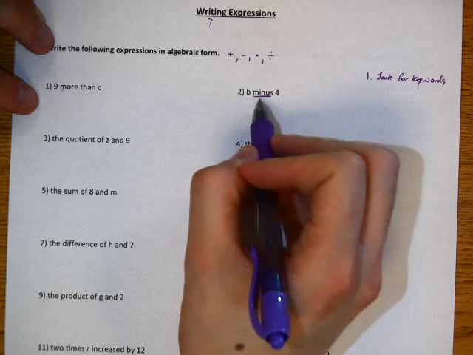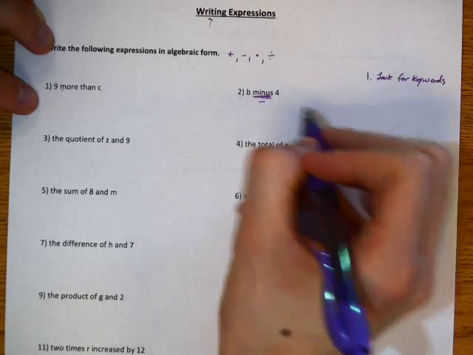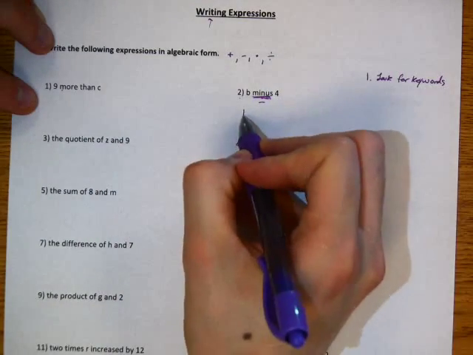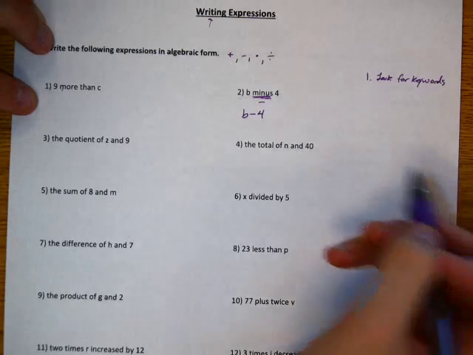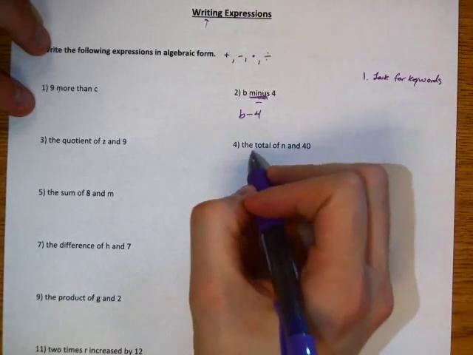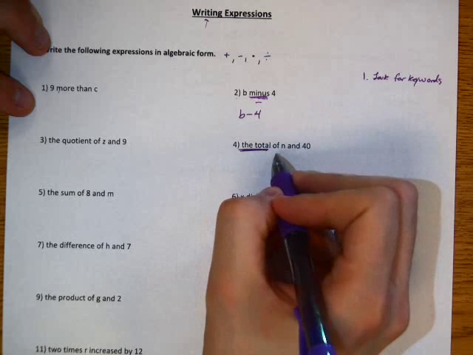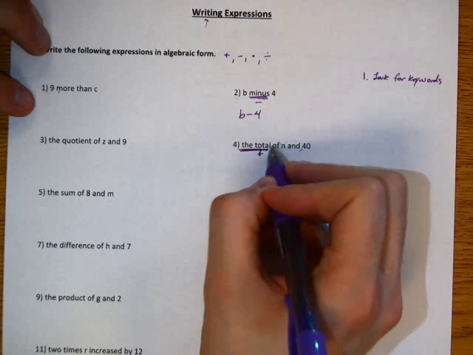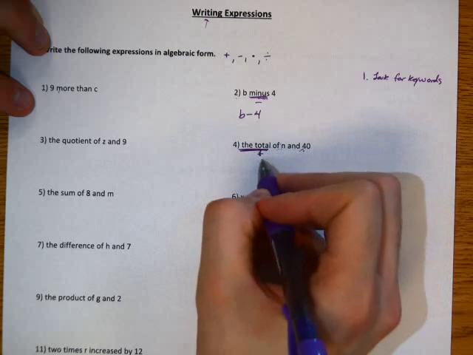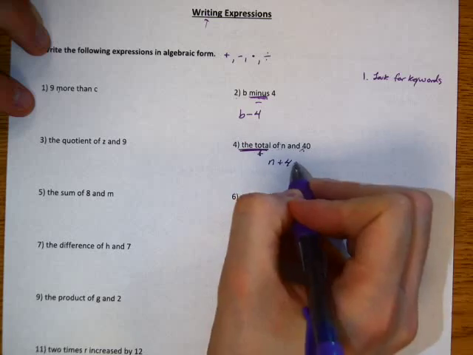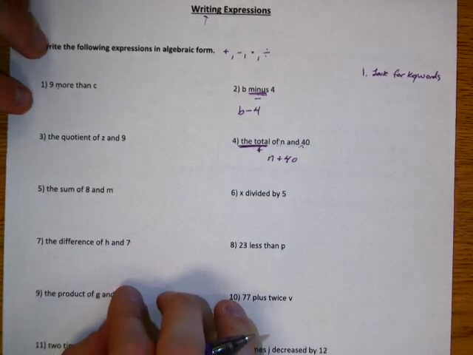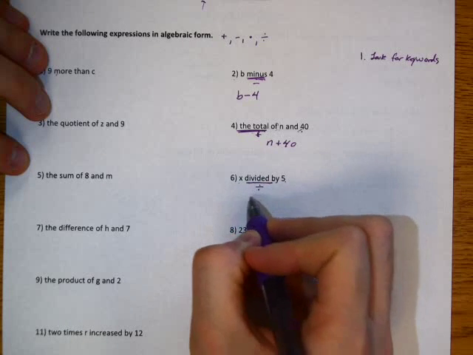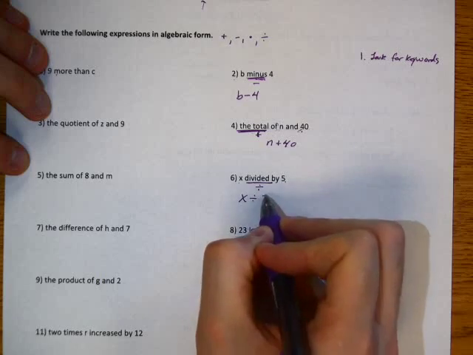So the first problem, number 2, minus. Minus implies subtraction. And we're going to keep all the numbers and letters in the same order that we see them. B came first, so B minus 4. So that's our expression. Next, the total. The total is a keyword because it implies addition. And again, we're keeping the numbers in the same order. The total of n and 4. The total implies addition, so n plus 4. All right, how about number 6? X divided by 5. Divided by implies division, so x divided by 5.